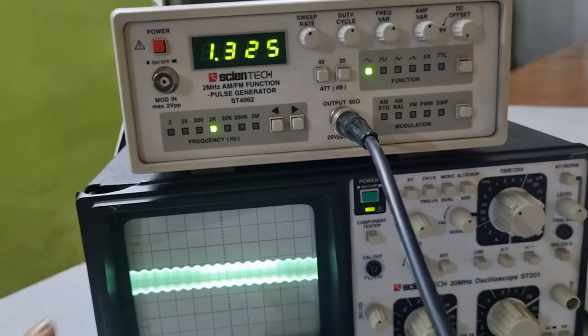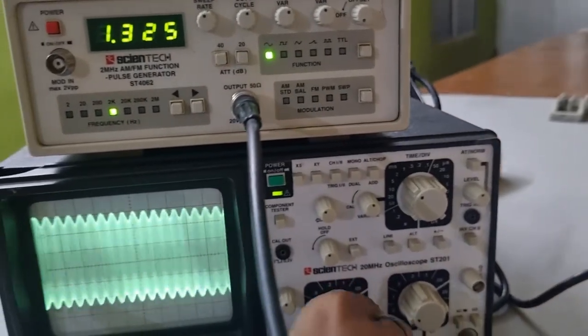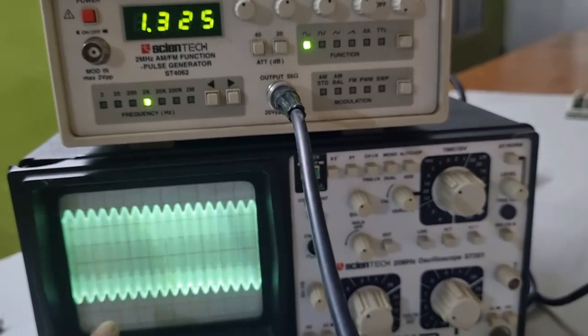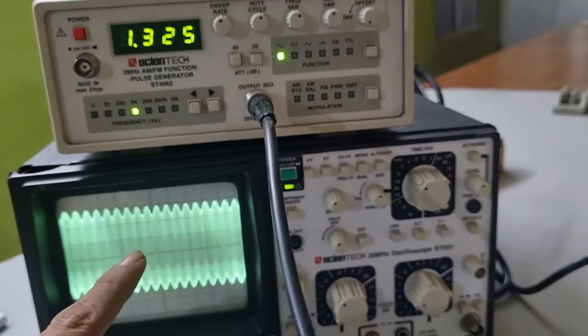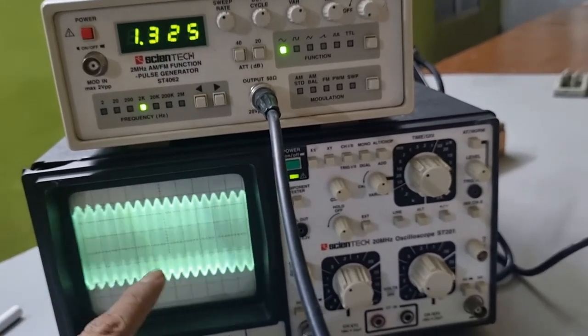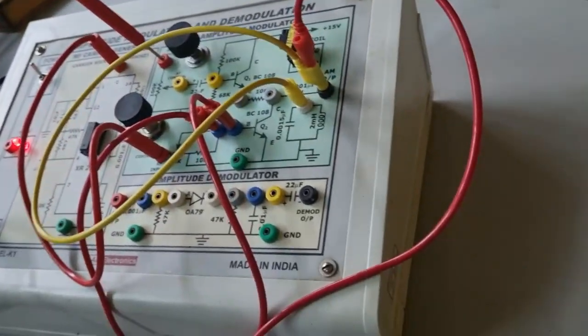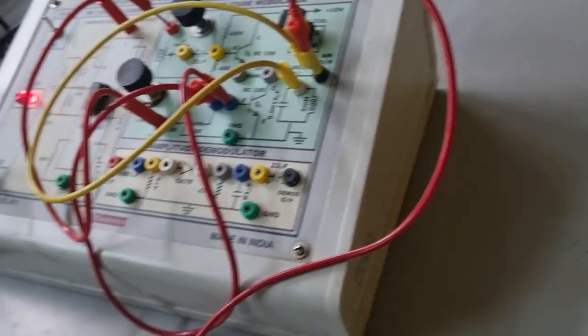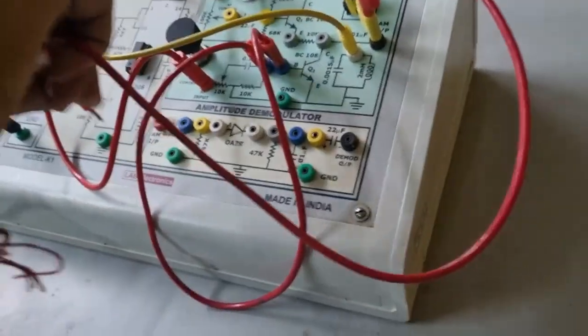See, this is your amplitude modulated signal, where the amplitude of the carrier wave changes in accordance with the instantaneous value of the modulating signal, baseband signal, or information signal. Clear? Now we will do the demodulation process again.